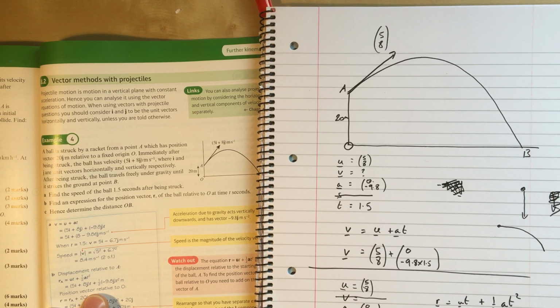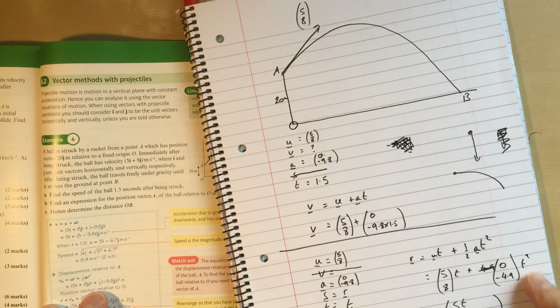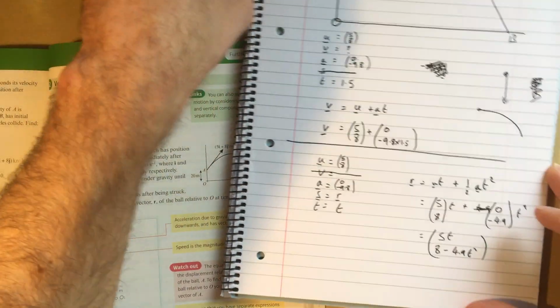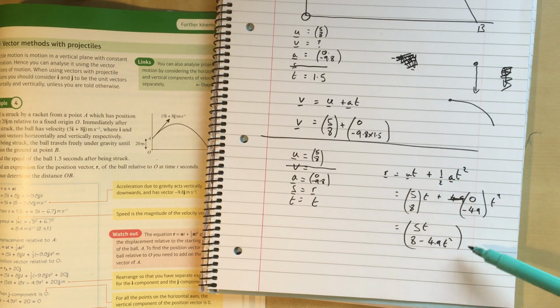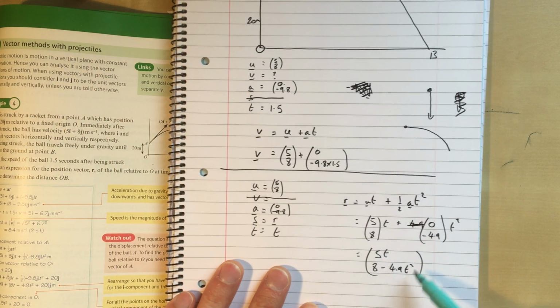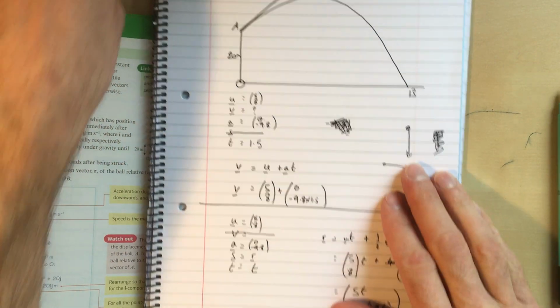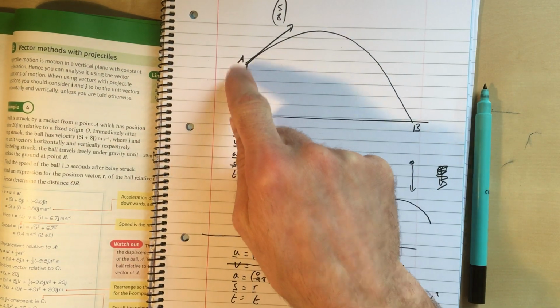So that's going to give me 5t, 8 minus 4.9 t squared. Sorry, I'll shift this up, here we go. So all we've done so far is take u, v, a, s and t, we substitute into this equation, and we get this.